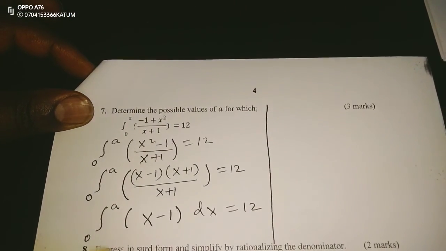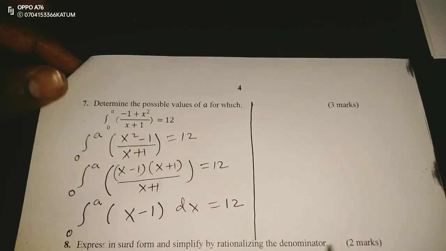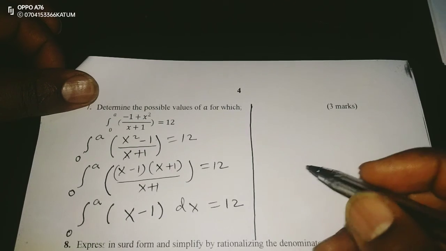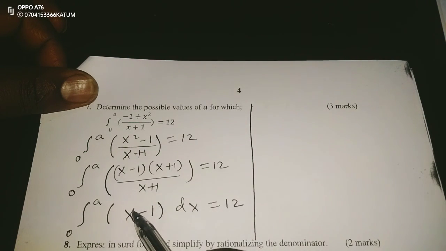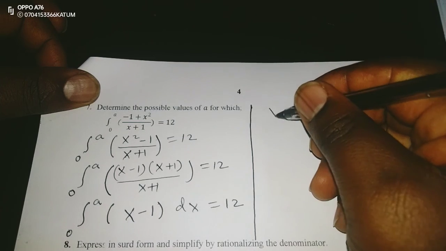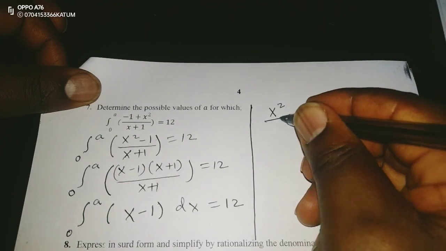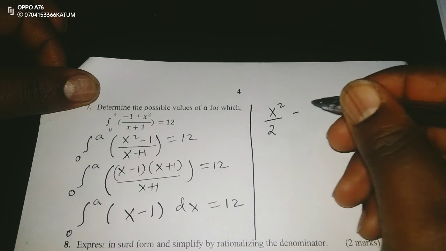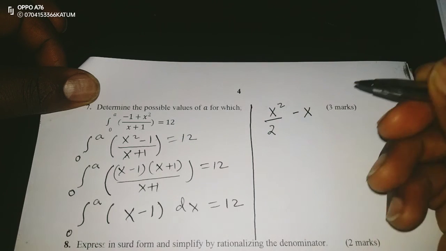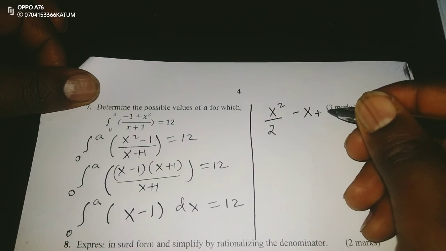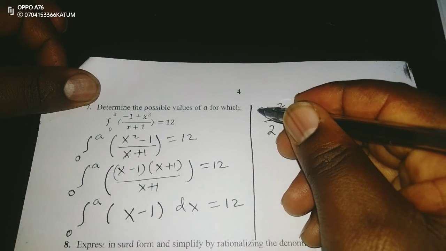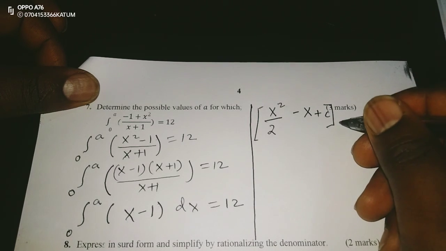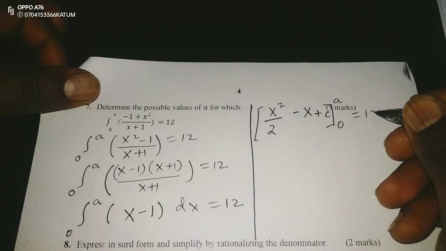We can carry out our integration, whereby now we will say the power of x, which is 1, becomes x squared, and we divide by the new power, which is 2. And this term, which is not having x, we introduce x, so that this is now minus x. We divide by 1, then plus a constant of integration. This is being integrated from 0 to a, which should give us 12.